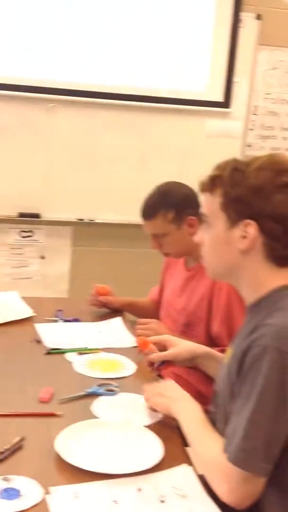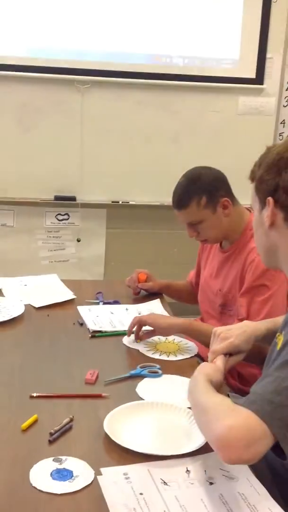These little tiny ones are called tacks. Aren't they called tacks? Yes. So we're going to glue the sun into the middle of this.